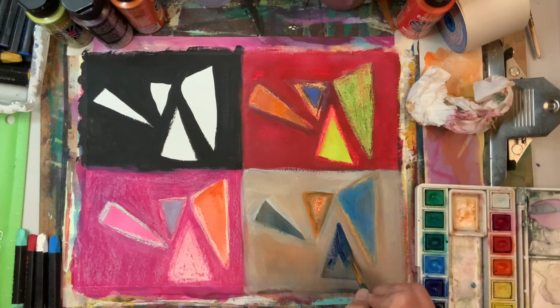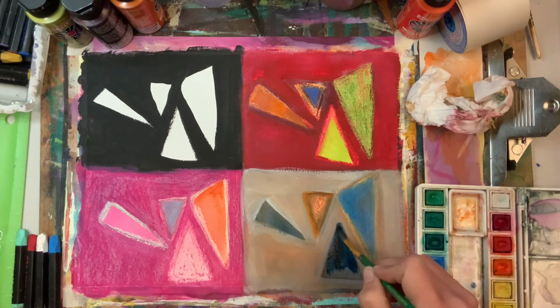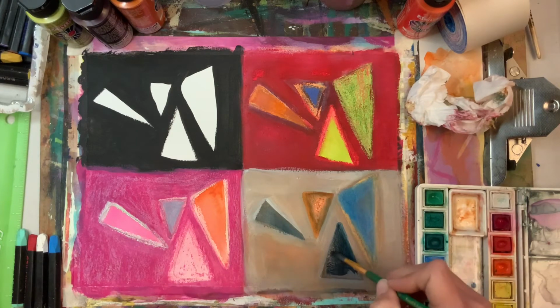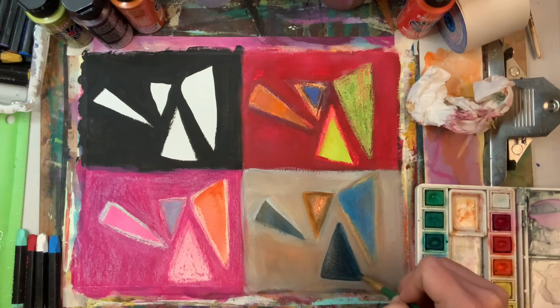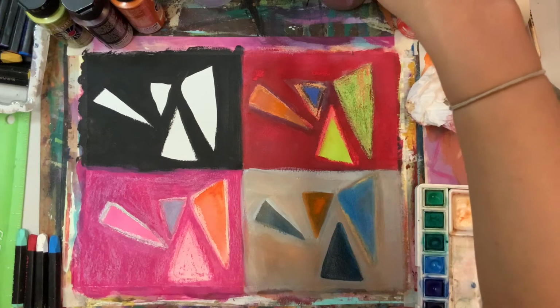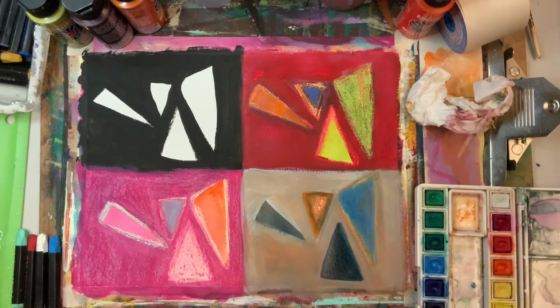But I want to keep it a less intense dark. So I'm gonna add some black to it. Maybe I should have left a little bit of that edge because it was interesting.